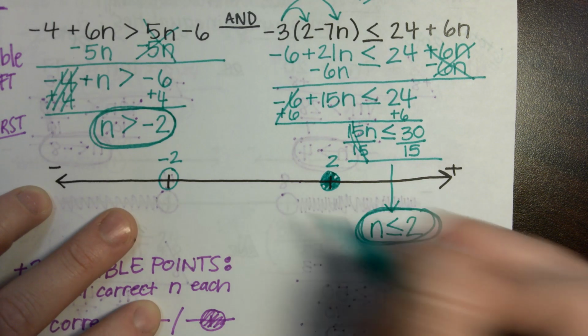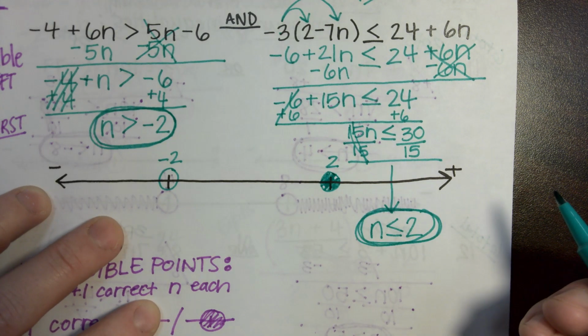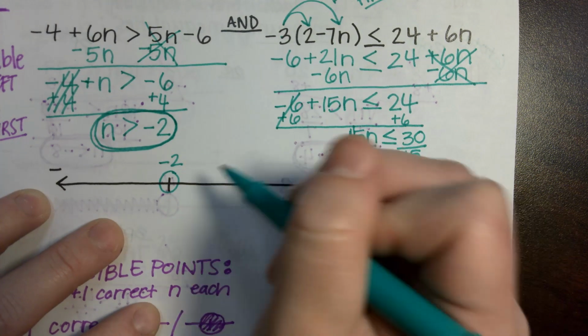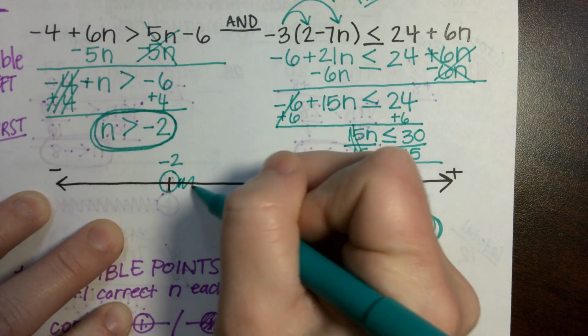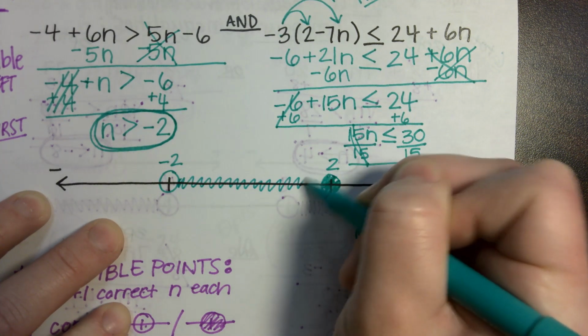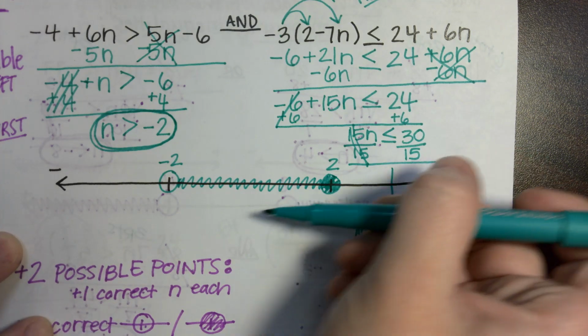Now do we shade in the middle or the outside? In the middle. We have that n is bigger than -2, so we're shading to the right. We have that n is less than or equal to +2, so we shade to the left there.